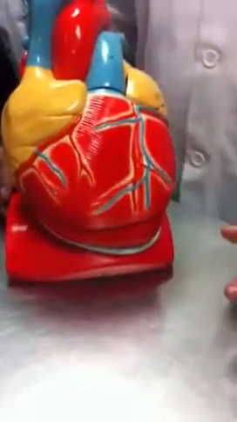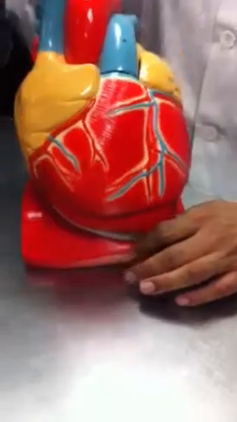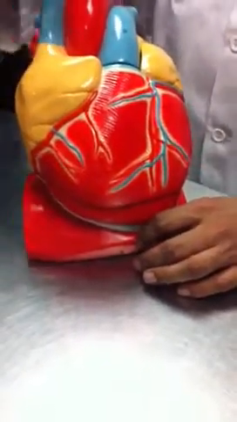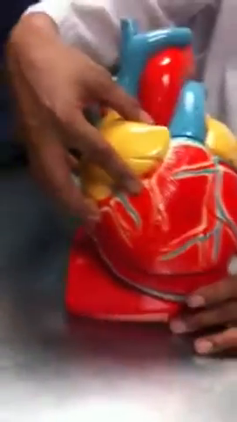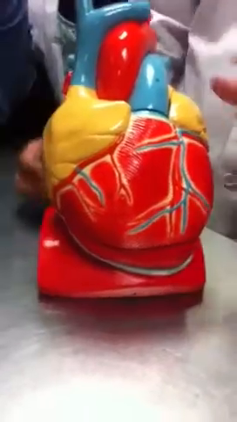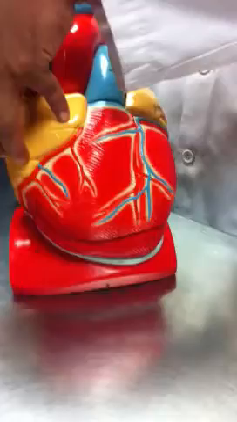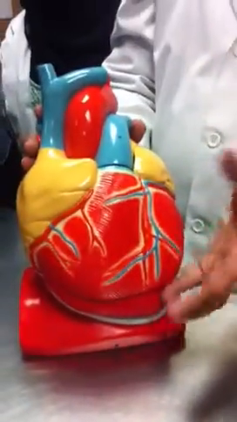Which one is the right atrium and left atrium? We found this really difficult to figure out in the real heart, but here it's not that difficult. This is the right atrium. Of course, this is the left atrium, because if it is the right ventricle, the atrium on top should be the right atrium. Now about the blood vessels. It's not that difficult.